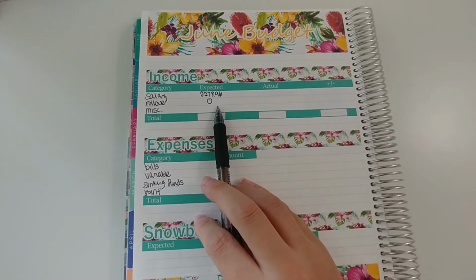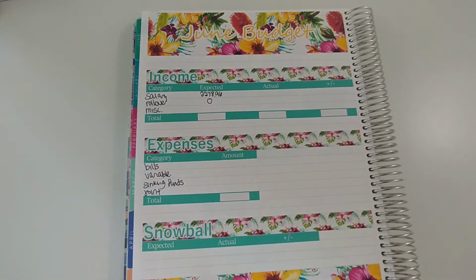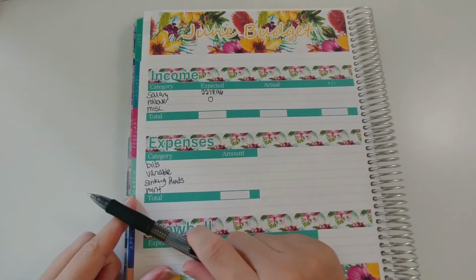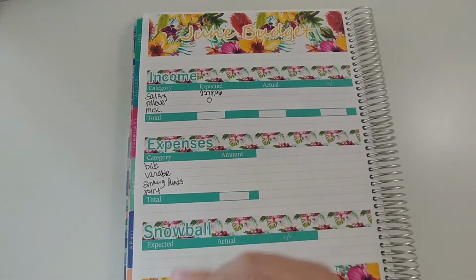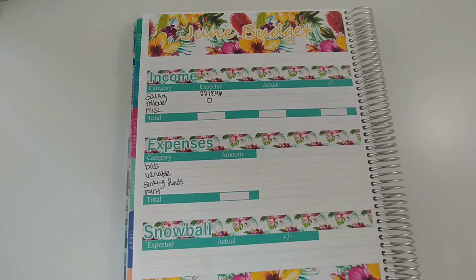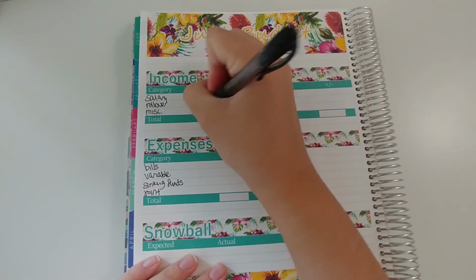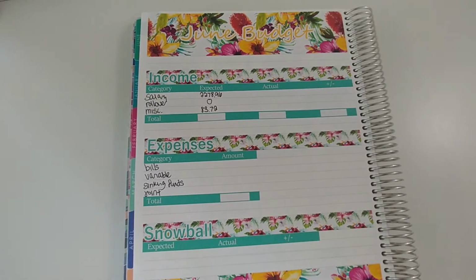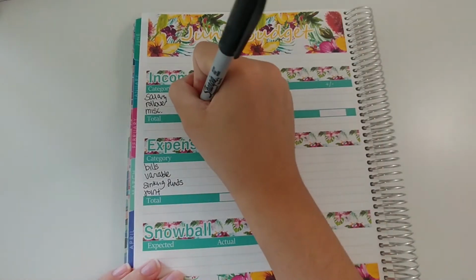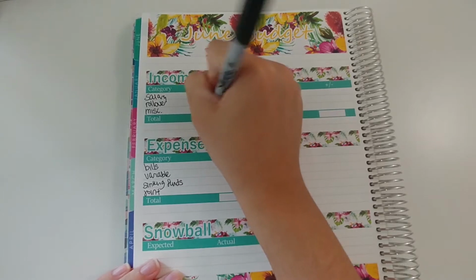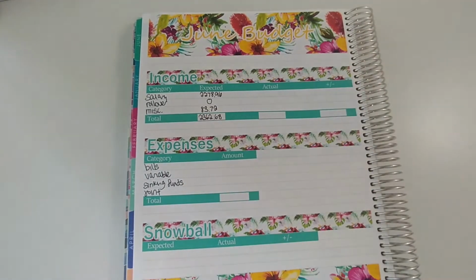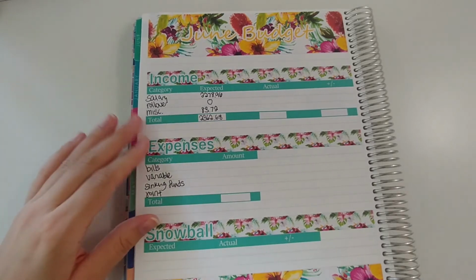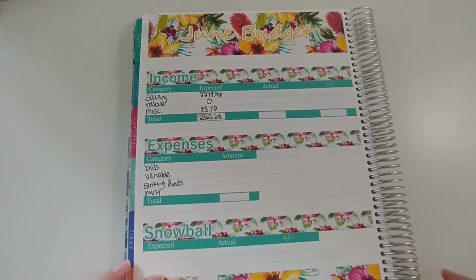And then the other income I have is $75, which is from Colton, but it's for expenses that I have out of my account. So I'm just counting that as income to have everything balance out. So the total miscellaneous income this month will be $83.72, but really only about $9 of that is actual miscellaneous income, which brings my total income to $2,362.68. And then this section will be filled in as I go along in my budget, and then the snowball will be calculated at the end.